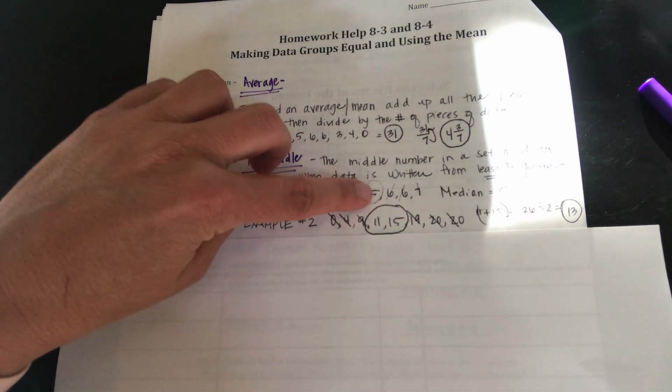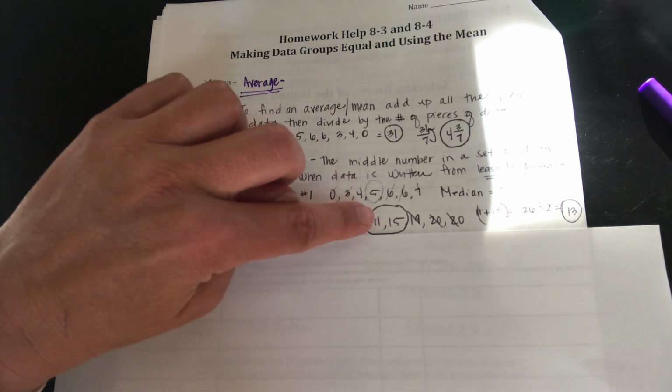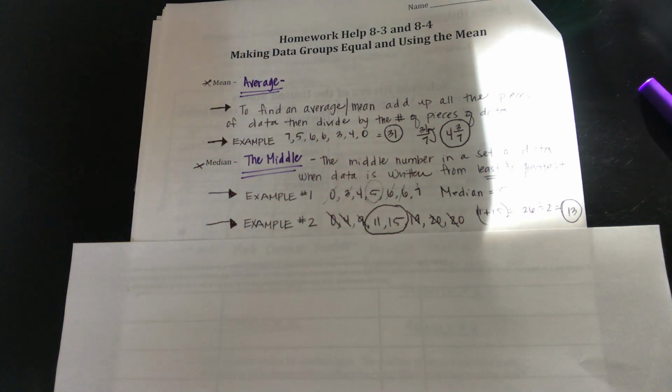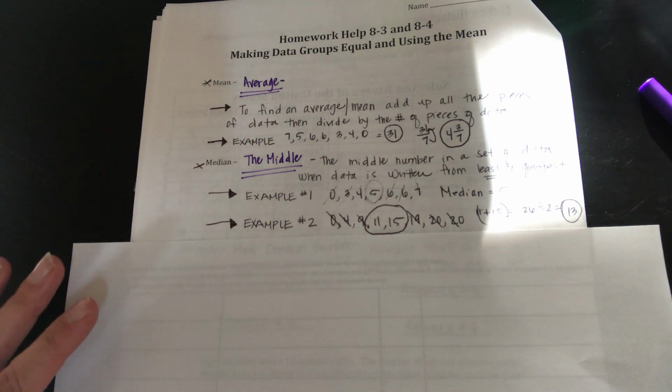So when it's odd, you're going to have one number, but when it's even, you're going to have two numbers, and you have to find the mean or the average of those two numbers.